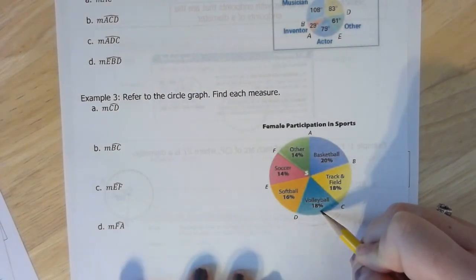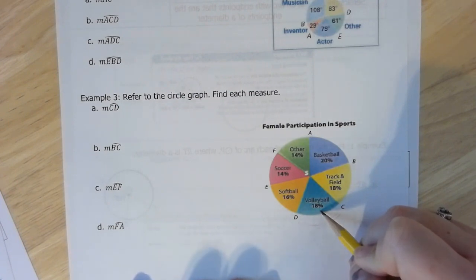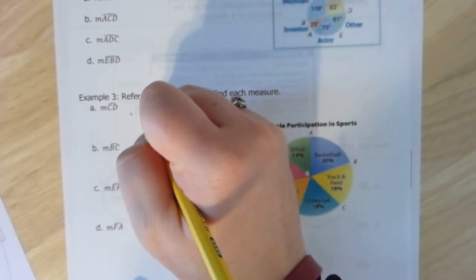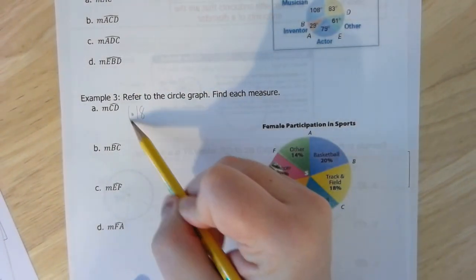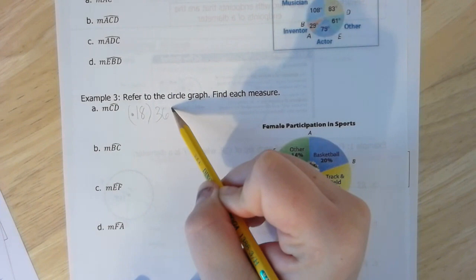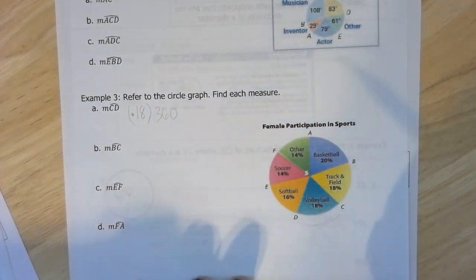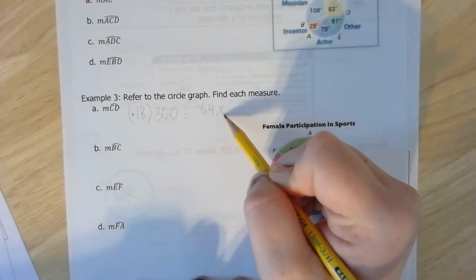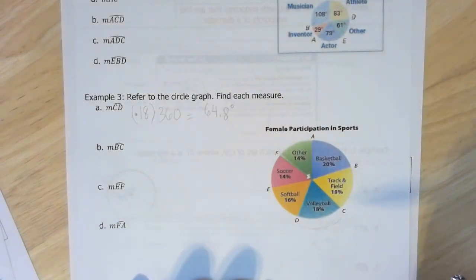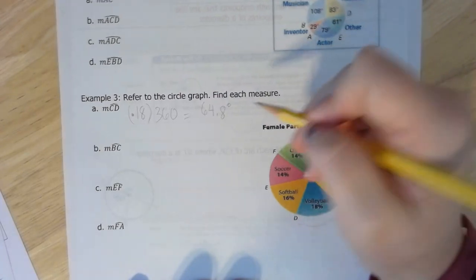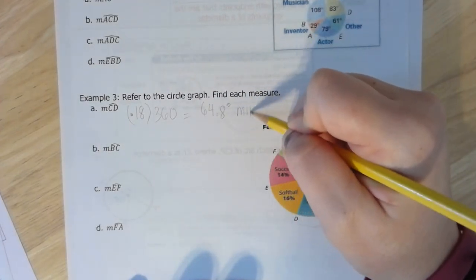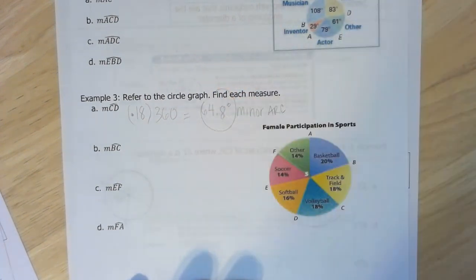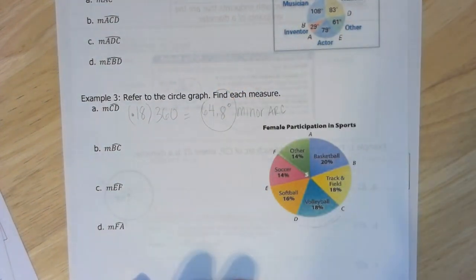So you need to find 18% of our total degrees of 360. 18% is 0.18. You need to multiply that by the total 360 degrees. When you do that, you get 64.8 degrees, which is a minor arc. And that's your answer. So you're going to do the same thing for B, C, and D.